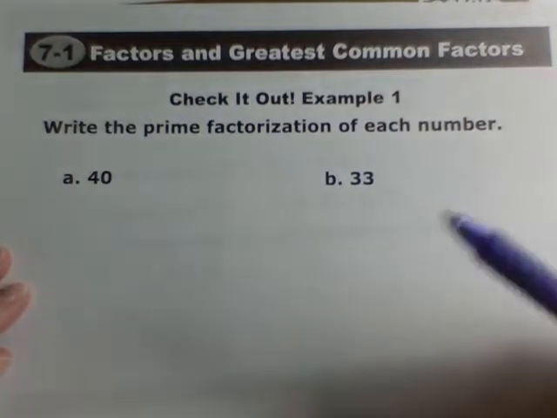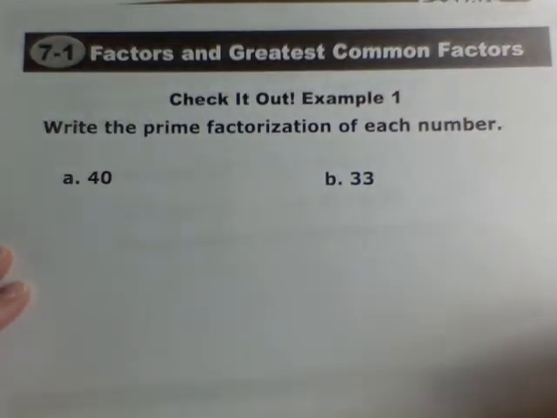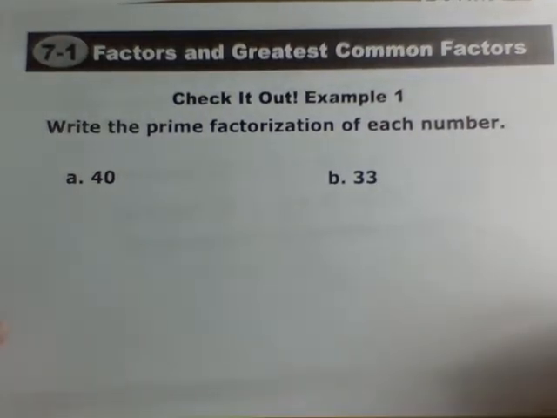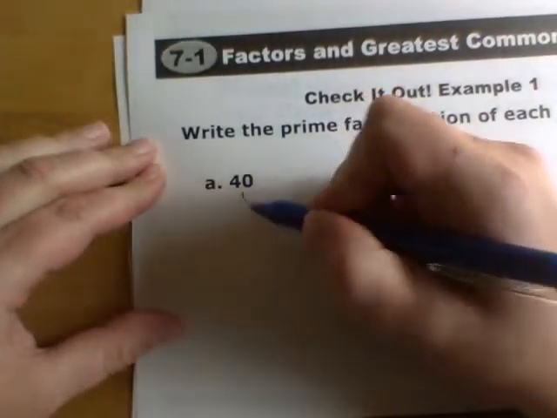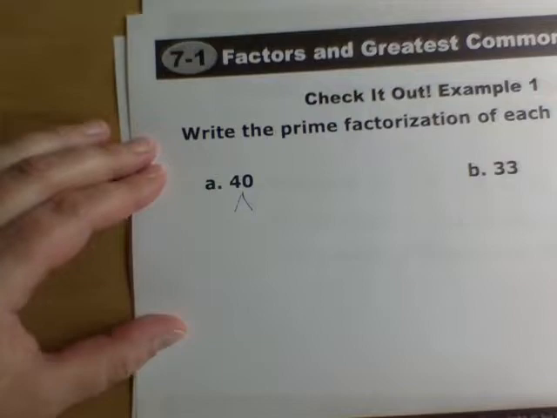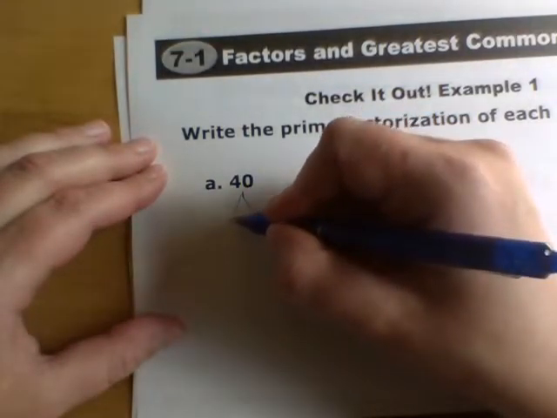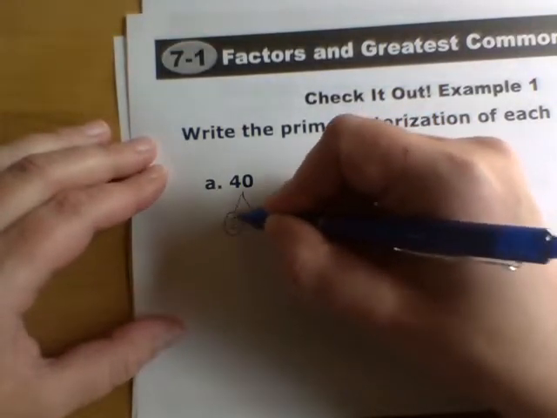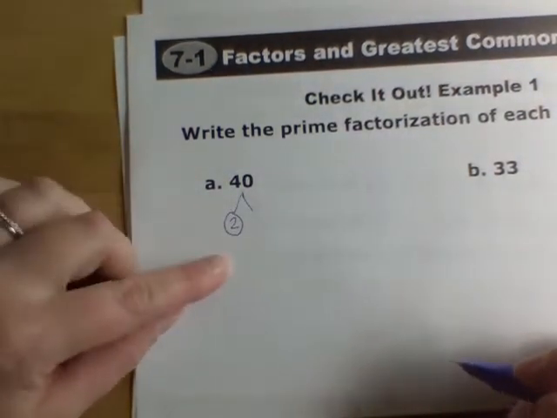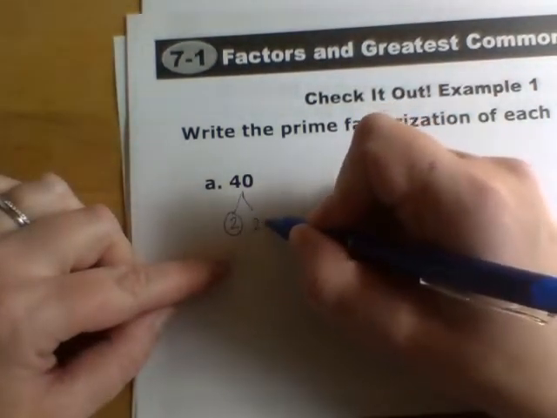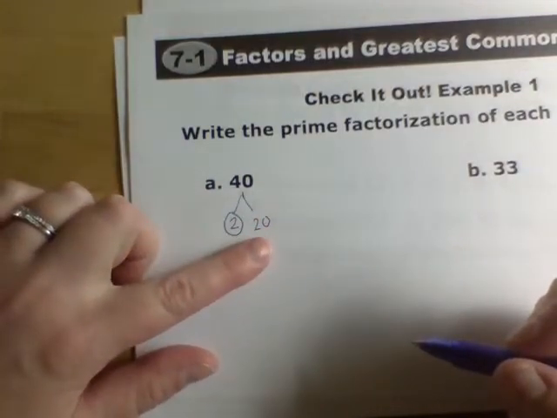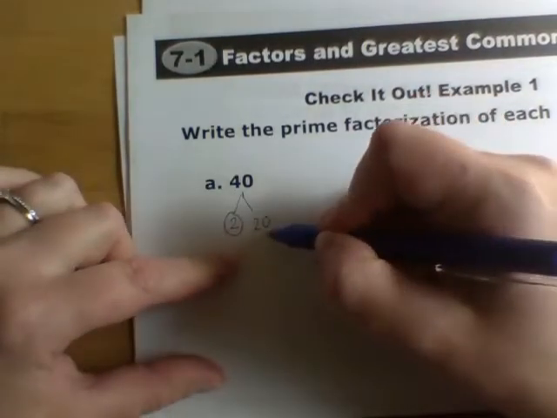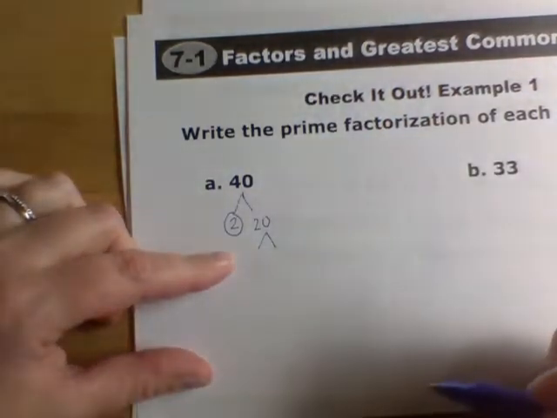All right. So the next piece here is to write the prime factorization of each number here. And so we're going to use our factor tree to get there. So using our factor tree in number 40, again, if it's an even number, I start with 2. 2 is already a prime number, so I'll go ahead and circle that. But then 20, which is what makes 40 times, when you multiply 2 times 20, it has to go there. And then 20 has to try to be broken down into more primes.